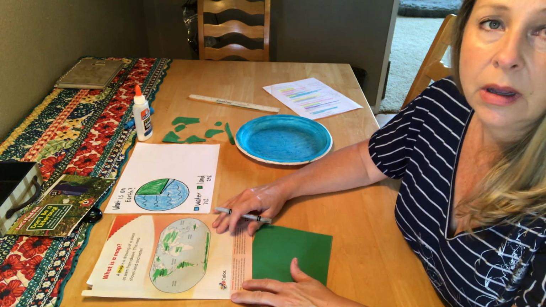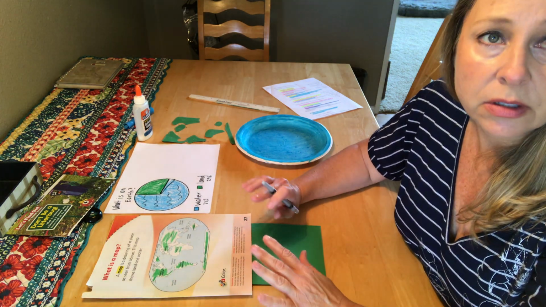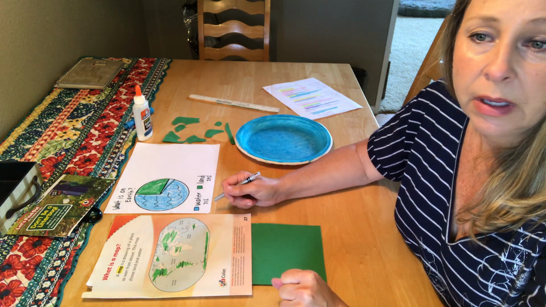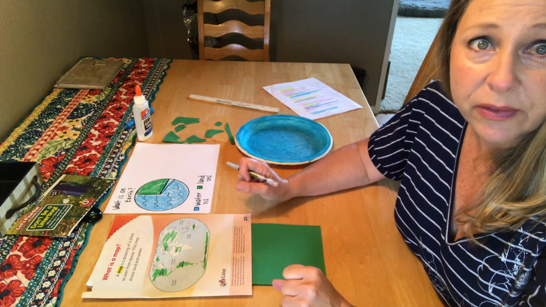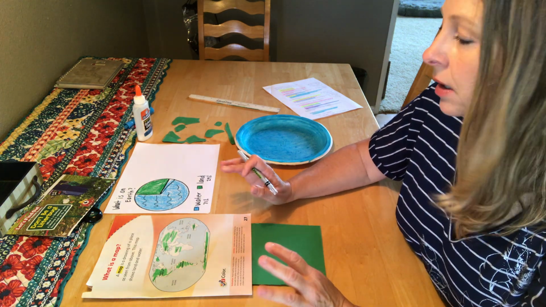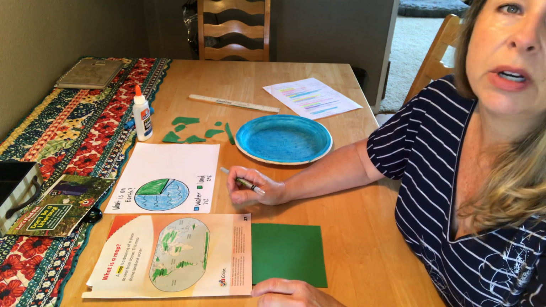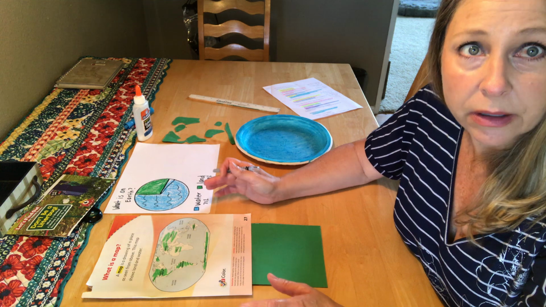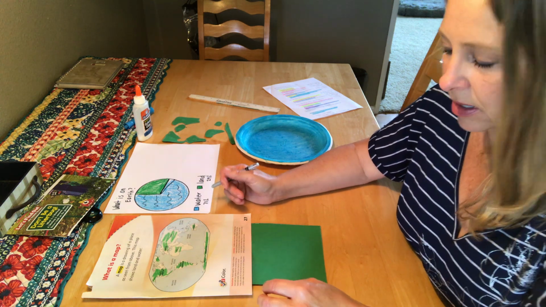Now, I kind of have a system for doing this that I think makes it easier. You can do it however you want. This is not going to be to scale. We're not going to worry about it being perfectly sized. We're going to try our best to make sure that the continents are somewhat the right size. We don't want to make Australia bigger than Africa, for instance, because Australia is the smallest continent.